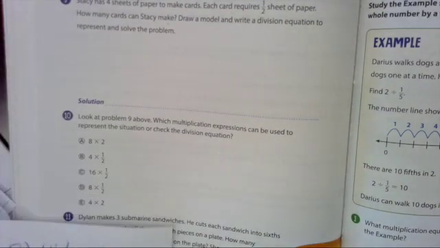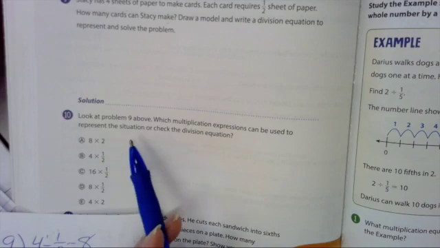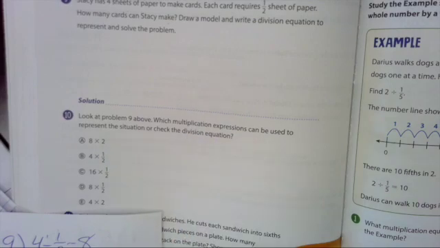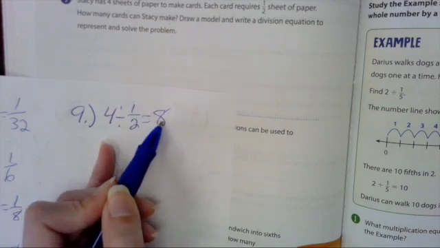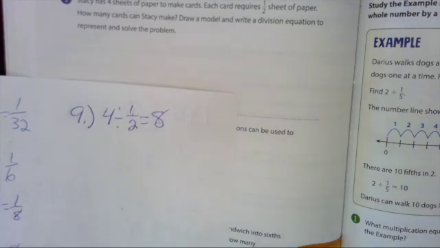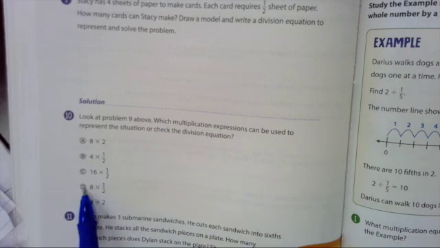Number 10, look at problem 9, which multiplication expression can be used to represent the situation or check the division problem. So if we were going to check this, we would go backwards. 8 times 1/2. And 8 times 1/2 is letter D. Make sure you bubble it in.